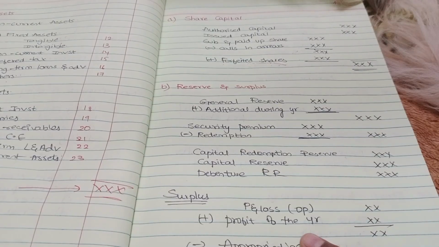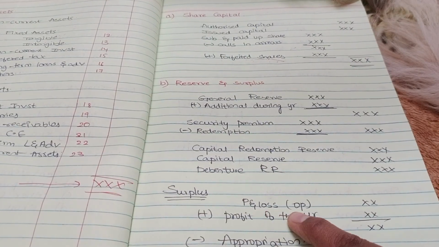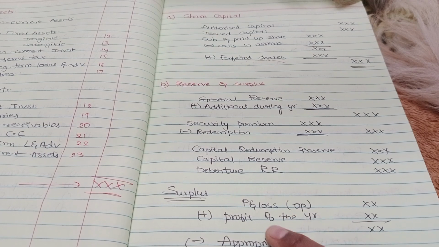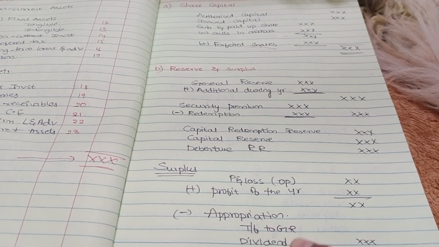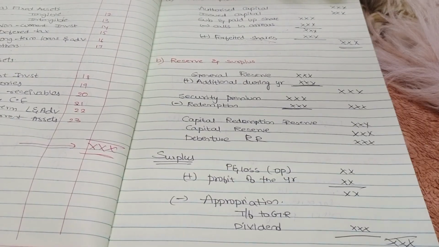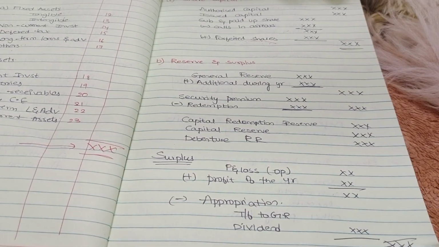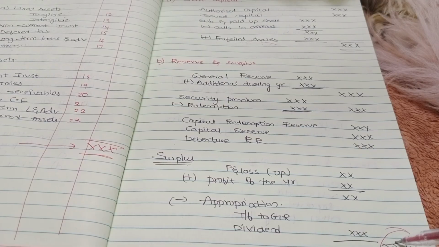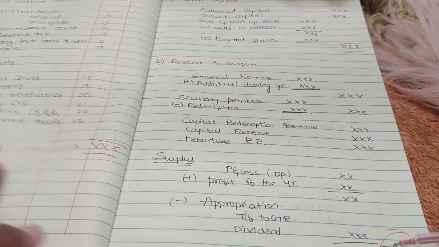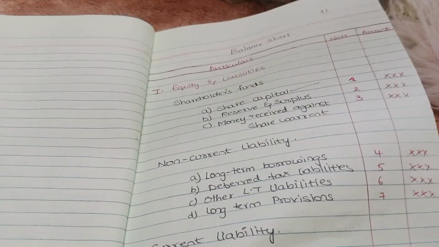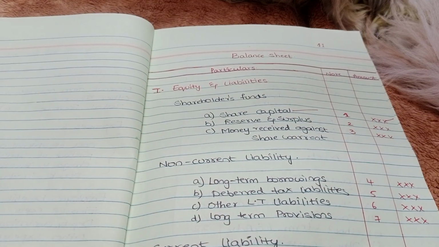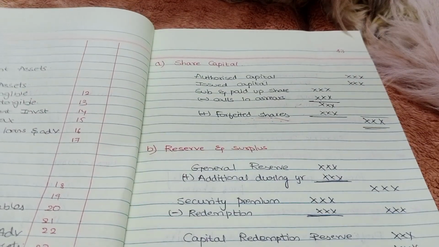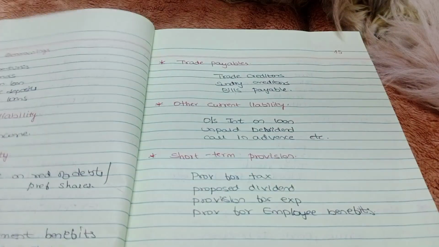If they have any surplus, the opening profit and loss account you will have on the liability side. Sometimes we should add the profit of the year, or else minus appropriation or transfer to general reserve. Like this type of formula you will have. After finding all this, you will get the final amount. This amount you should add in the pro forma. Where will you add it in the pro forma? You will add it here. Okay. Next, after reserves and surplus, what are we having?